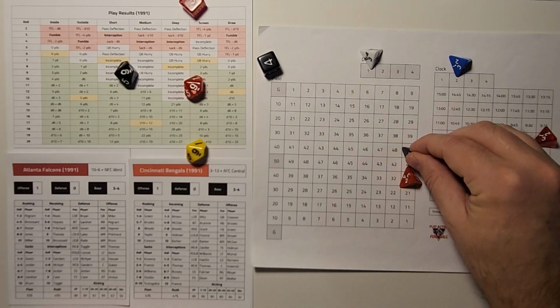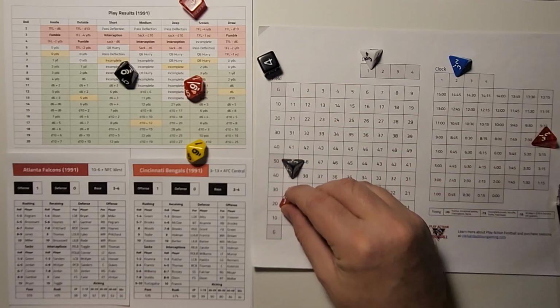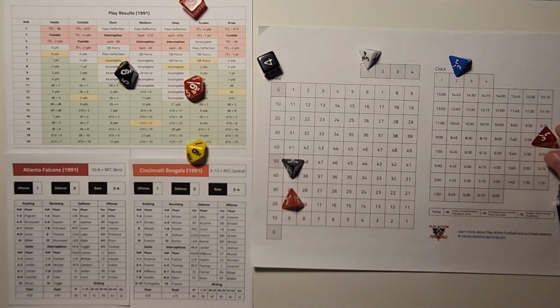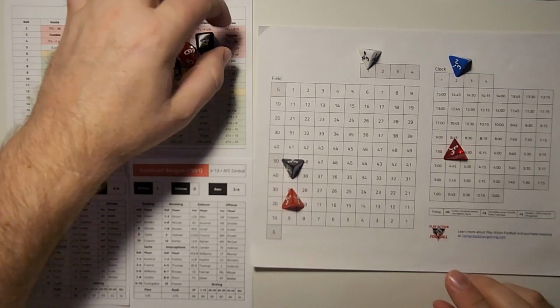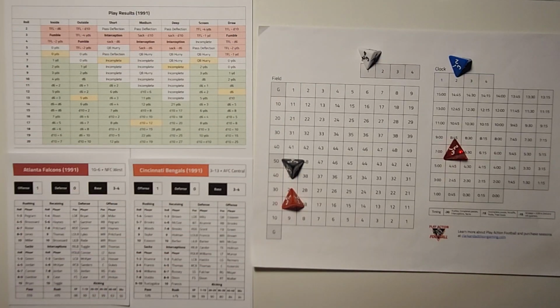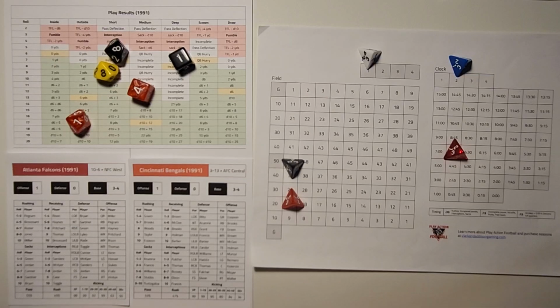So 10, 11, 12 takes it down to the 39-yard line of the Bengals. 12-yard run for Jones is a first down. And that's going to lead to a 1st down and 10 from the 39-yard line of the Bengals.